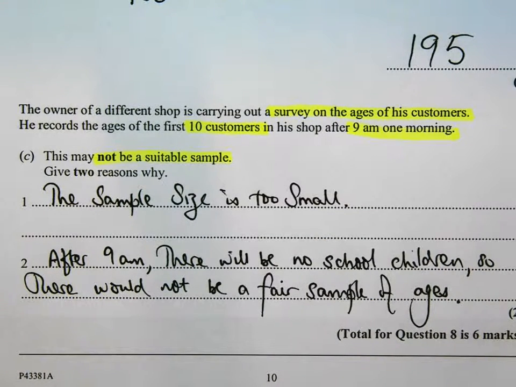Okay, these two are pretty straightforward. In your practice, you should have come across these ideas for why sampling may not be suitable, right? Make sure you can get those 2 marks in part C. Make sure you do understand the question and you can get all the marks in it.